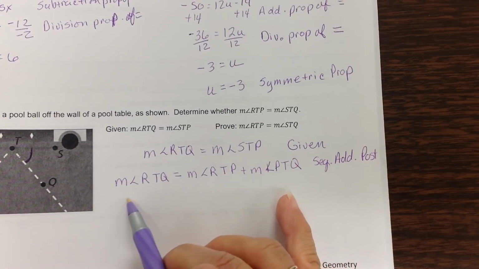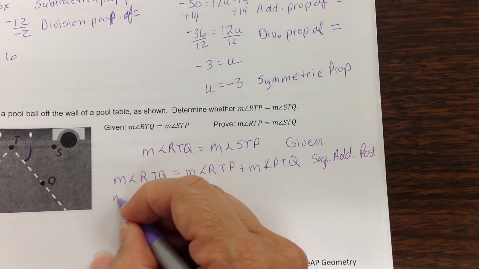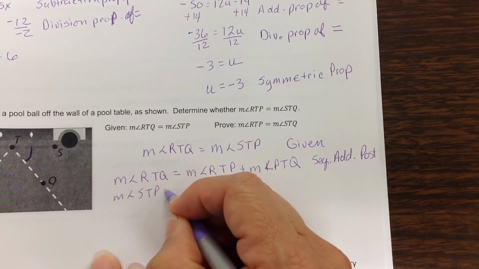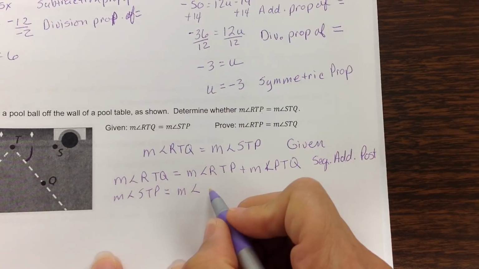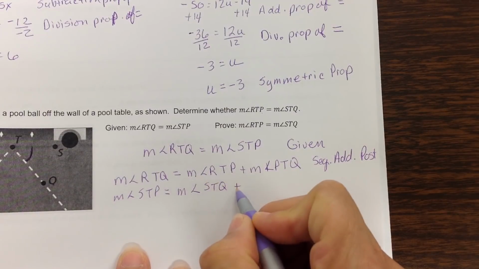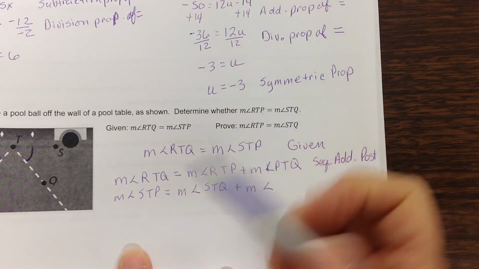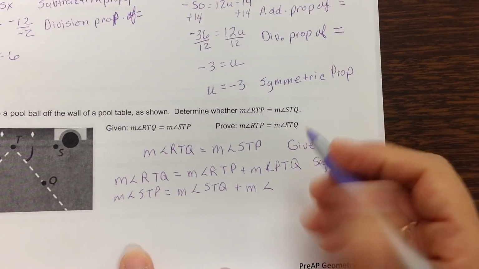Okay, if I can say that about this one, then I can also say that about the other angle. So I'm going to say the measure of angle STP is equal to the measure of angle STQ plus the measure of, and I could say QTP, but I'm going to go ahead and say PTQ because either way it's the same thing.